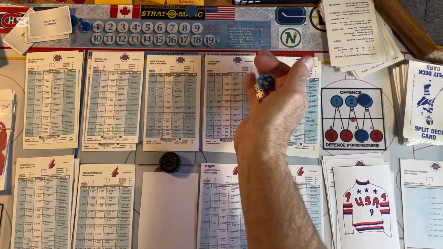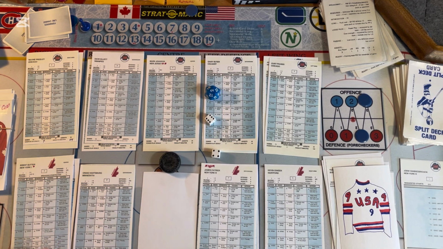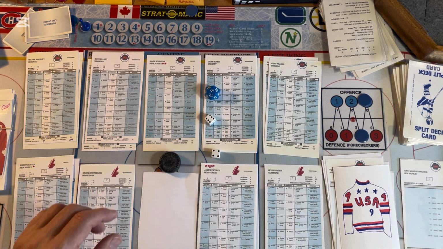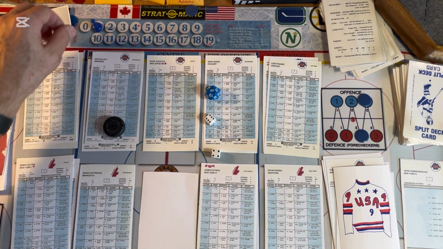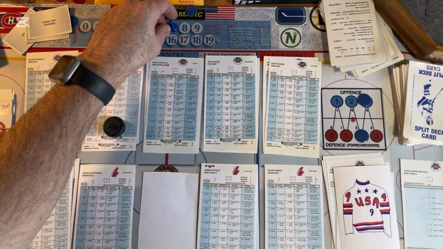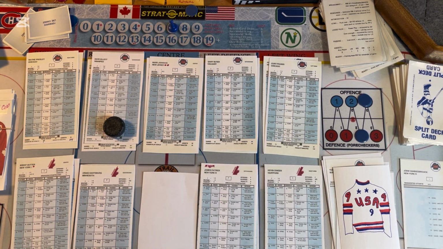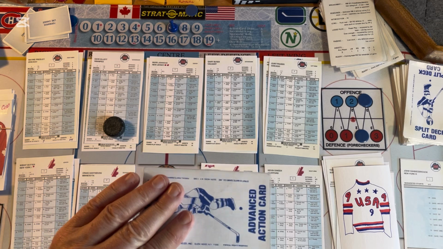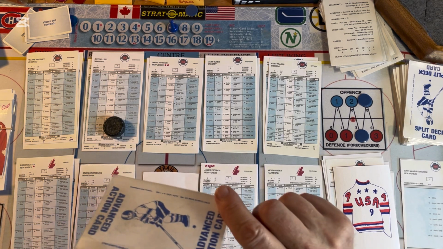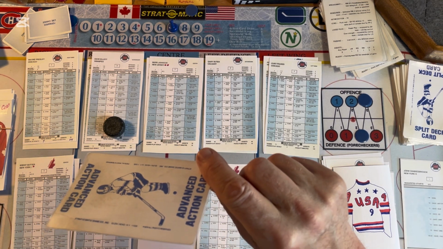Here comes the face-off. It is a 2. So it's going to go to the home right D or superior right D. Ellett picks it up. We move 1 for the face-off and 6 for the card. I'm playing 1987 rules, so it wouldn't be an offensive zone face-off. We're playing the old Strat-O-Matic power play rules.